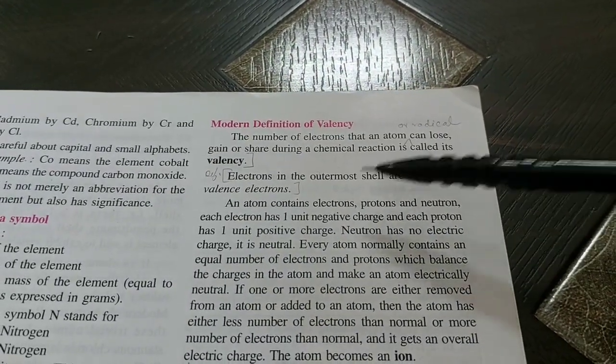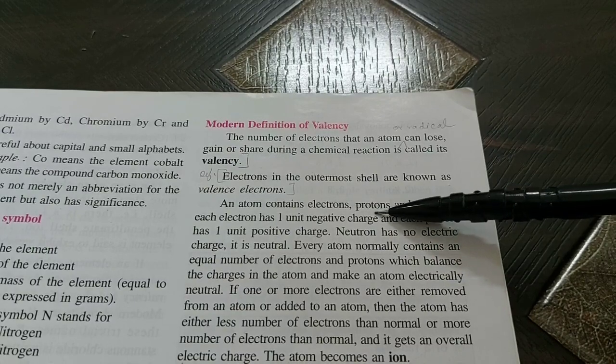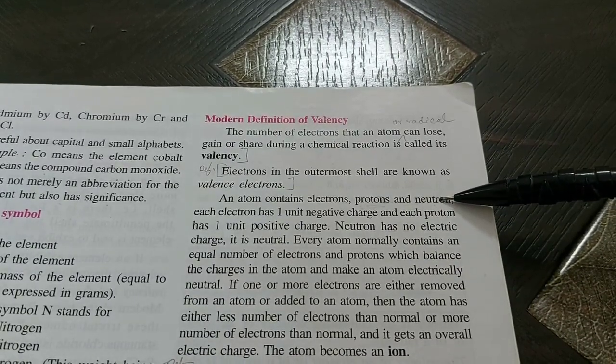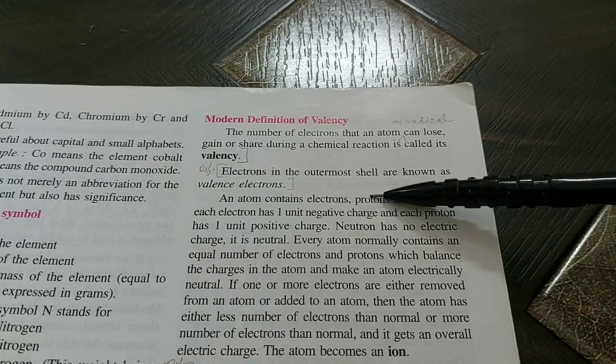An atom consists of electrons, protons, and neutrons. Protons is the atomic number. Number of protons plus neutrons is called mass number. In a neutral atom, ideally, number of electrons and protons are equal. So amount of negative charge and positive charge is equal.